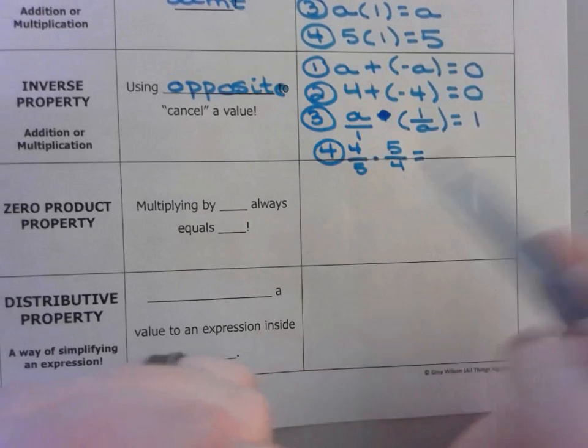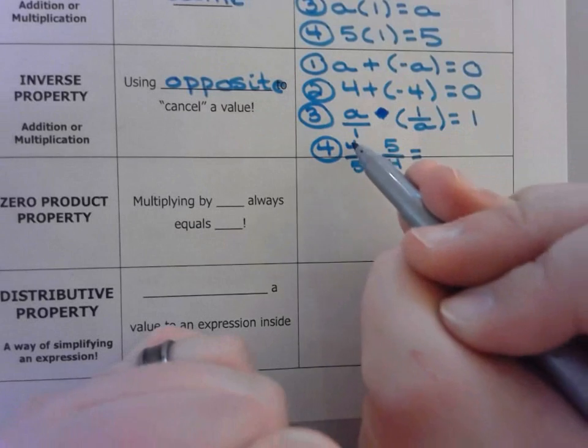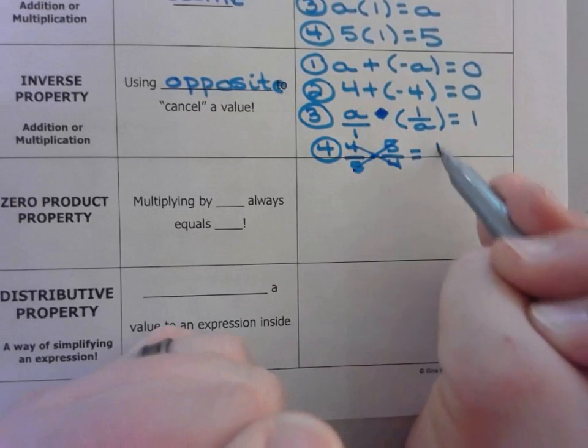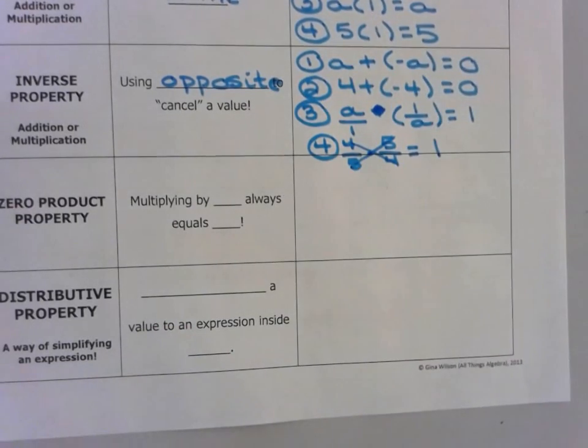What happens to the 4s and what happens to the 5s? The 4s and 5s cancel out. That just gives me 1. So it's easier to think about with actual numbers, but we are canceling out using the inverse. That's probably the trickiest one, inverse multiplication. Any questions on that? The next two are easy, and then I'm going to give you some time for homework.